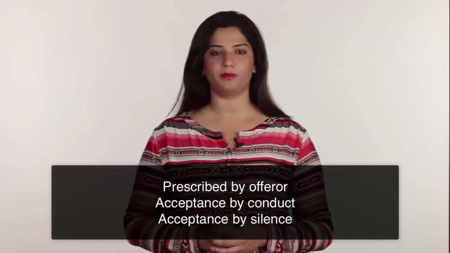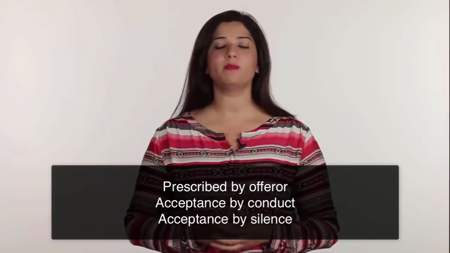We have now discussed communication of acceptance and exceptions to the rules. Let's now look at mode of acceptance and its importance. There can be three types of mode of acceptance. 1. A method or mode of acceptance prescribed by the offeror. 2. Acceptance by conduct.